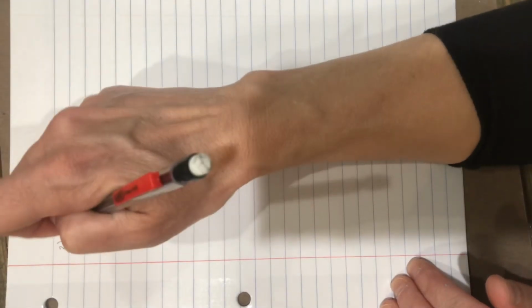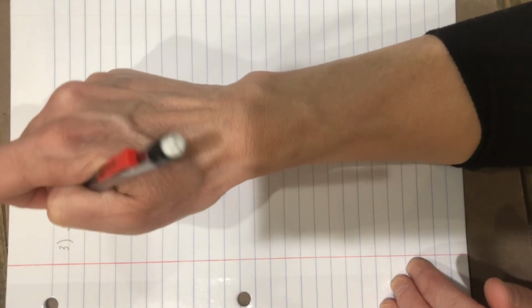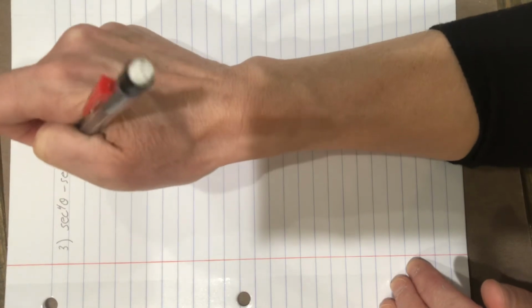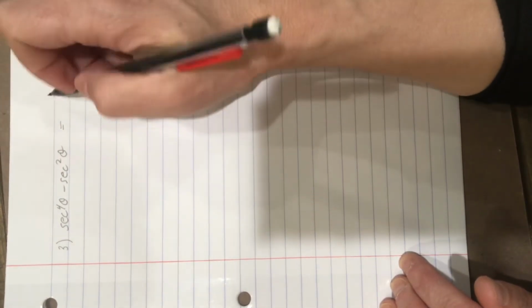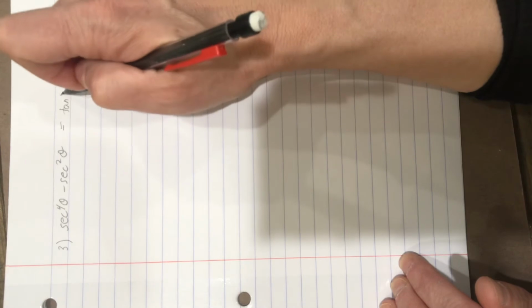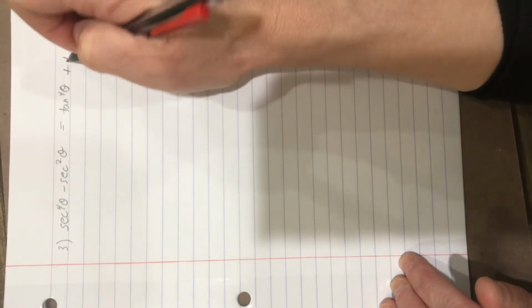All right, guys, let's take a look at another one. So if I take another review problem, let's take a look at secant to the 4th theta minus secant squared theta, and we want to write it in terms of tangent to the 4th theta plus tangent squared theta. So guys, let's take a look at that.